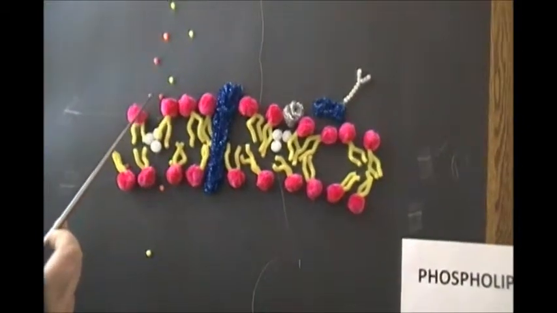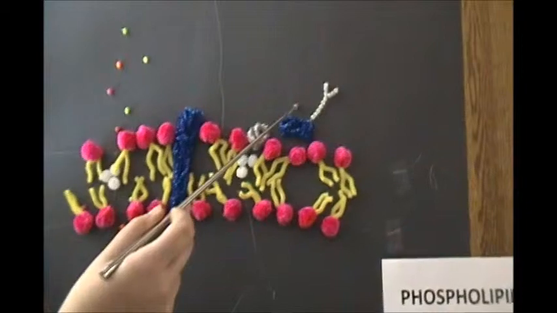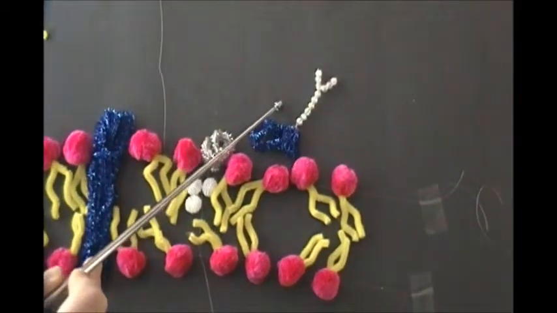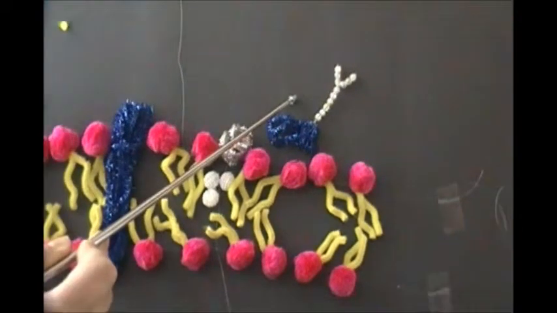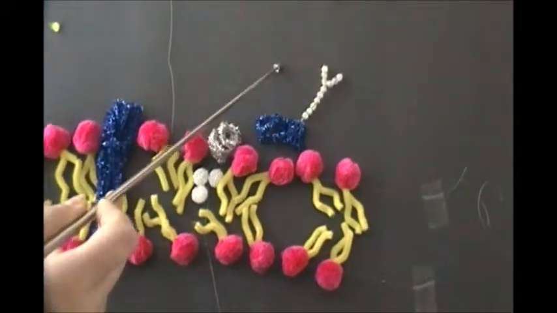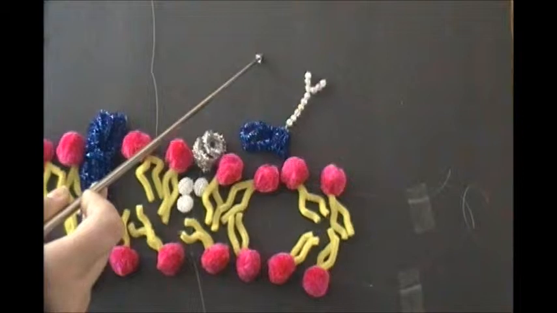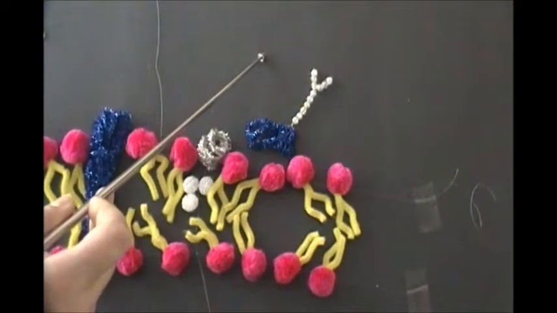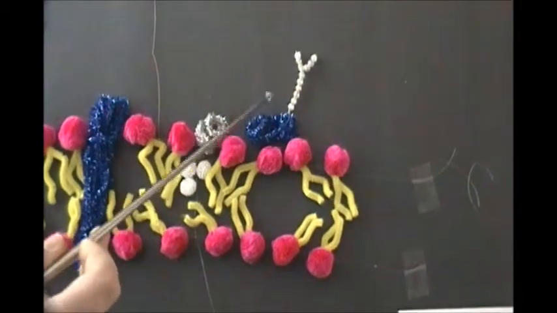There are also proteins with sugars attached. These sugars are known as carbohydrate chains. These extend from the molecules and act as identifiers because sugars are very hydrophilic or water-loving. Antibodies are also formed from these.